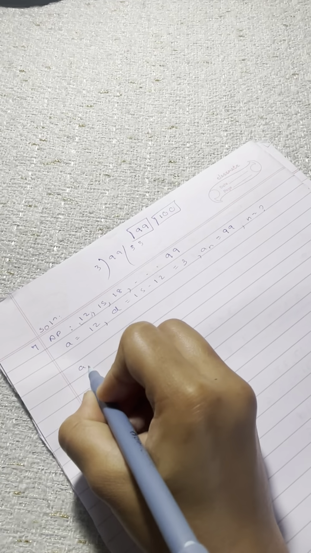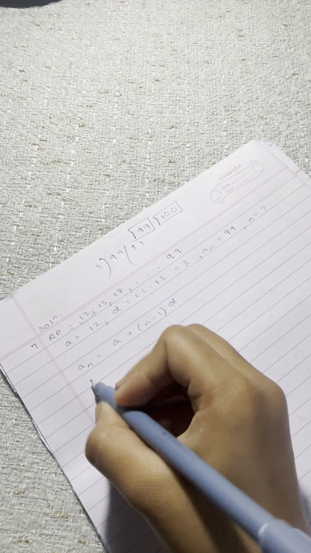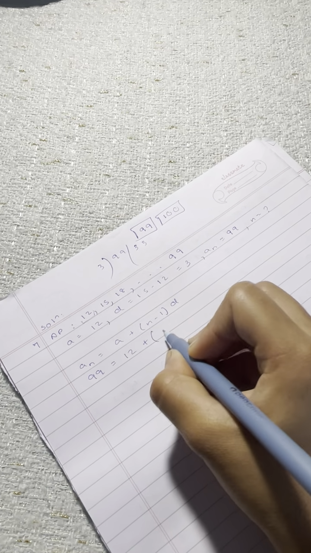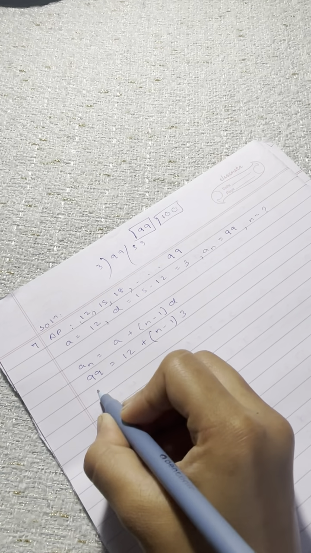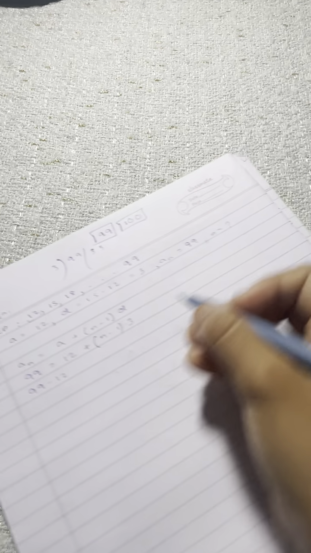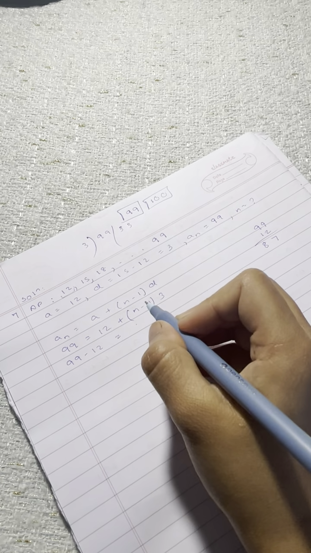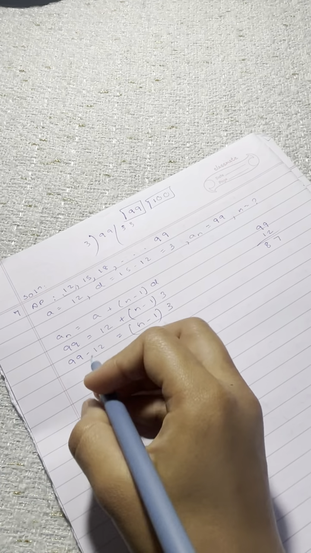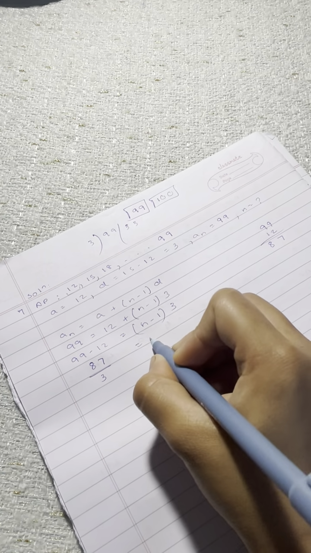Where a_n is a plus n minus 1 d. a_n is the last term 99. a is 12, plus n minus 1, d is 3. 99 minus 12 is 87. That is n minus 1 times 3 equals 87, so divide, n minus 1 equals 29.